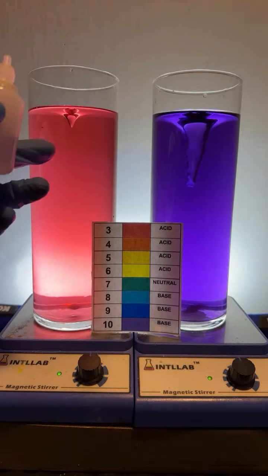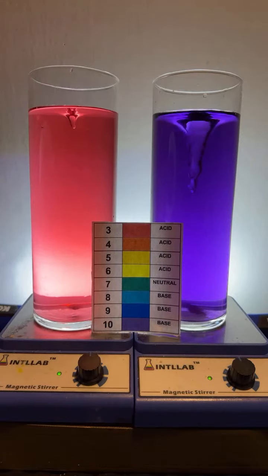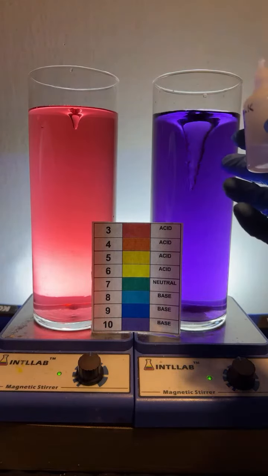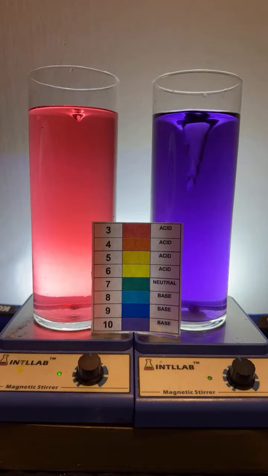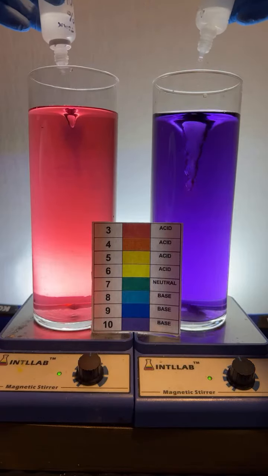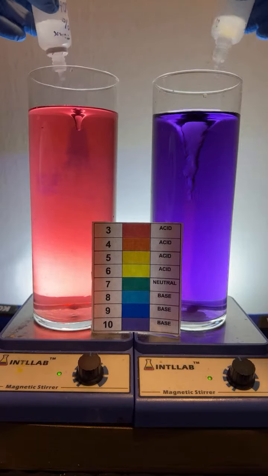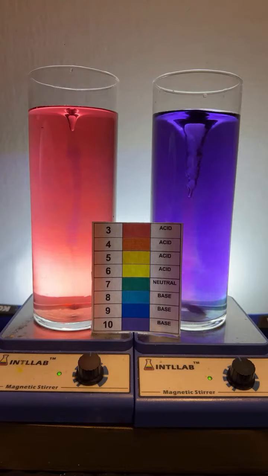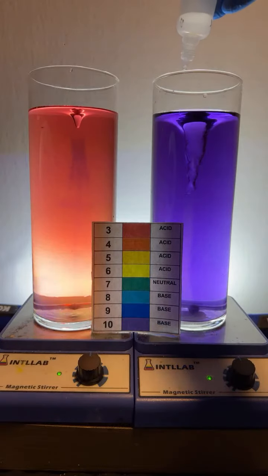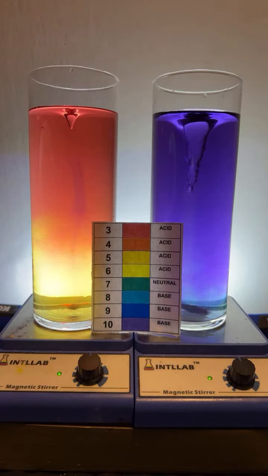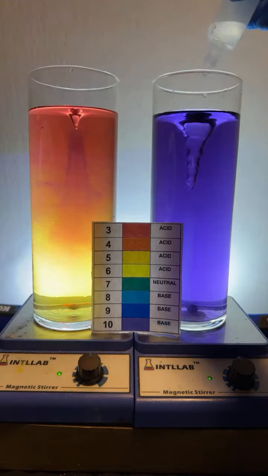Okay, I'm going to now start adding drops of base to this side, and I'm going to start adding drops of acid to this side. They do fill up a bit over time. Here we go. Drop of base, drop of acid. Drop of base on the left, drop of acid on the right.